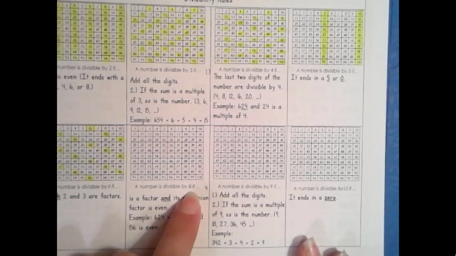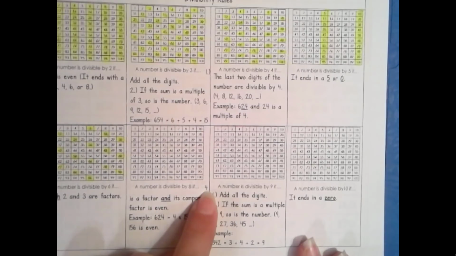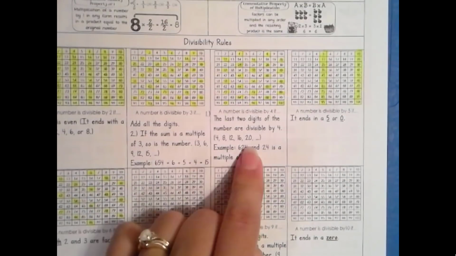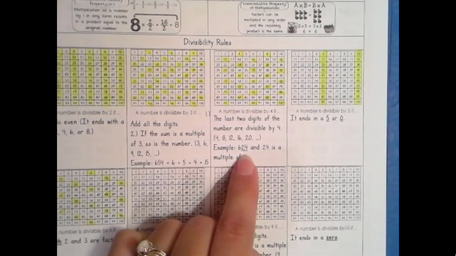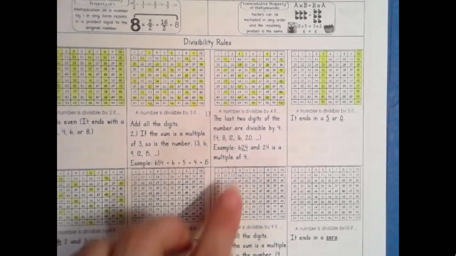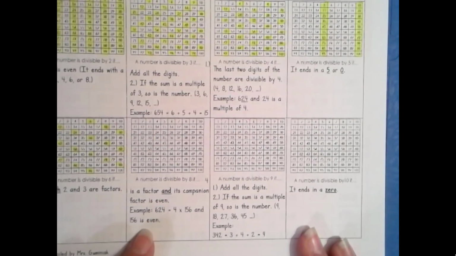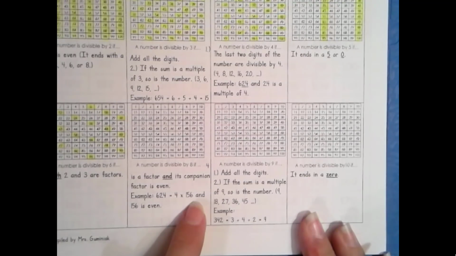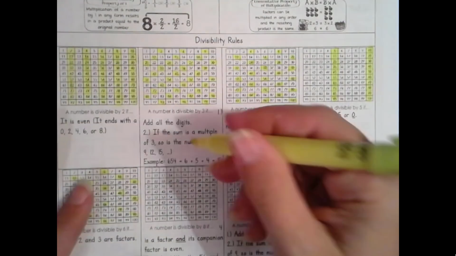Okay, a number is divisible by 8 if 4 is a factor and its companion factor is even. So if 4 is a factor and then whatever that number is multiplied to is also even, it works. So here 6 times 24 is 4 times 156. Well, 156 is even. So that means that this number can also be divided by 8. So let's find 8.